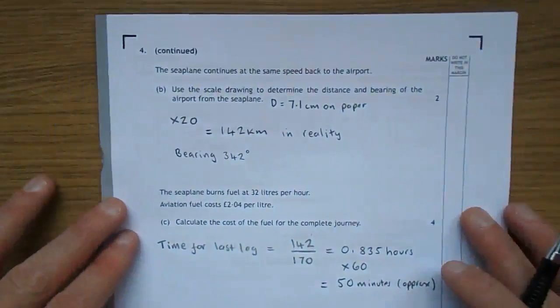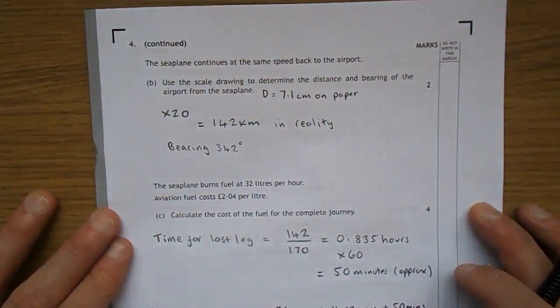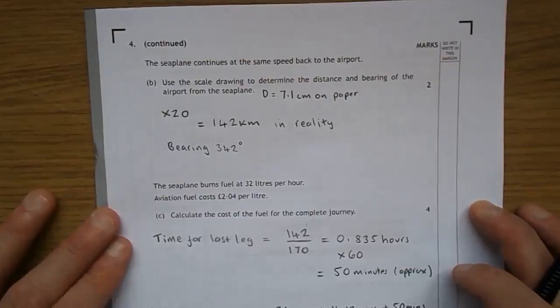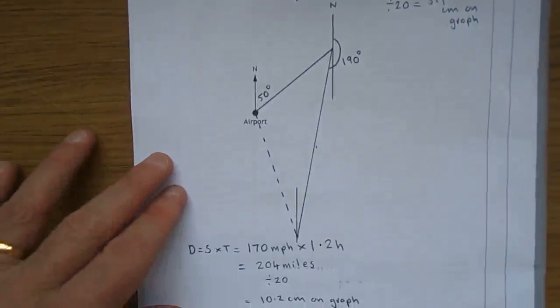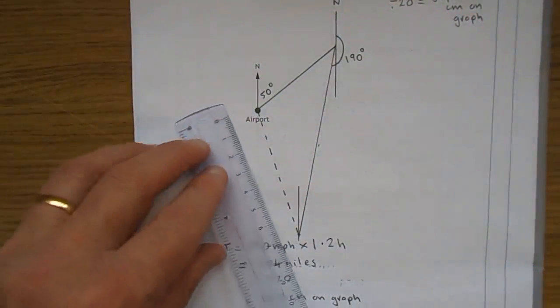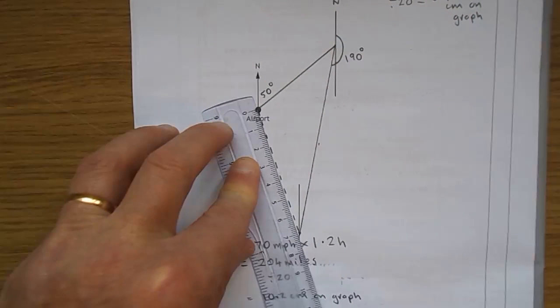On to part B. The seaplane continues at the same speed back to the airport. Use the scale drawing to determine the distance and bearing of the airport from the seaplane. Okay, you can see some writing there. How did I get it? Well, there we have it there. Again, it was about 7.2 centimetres.